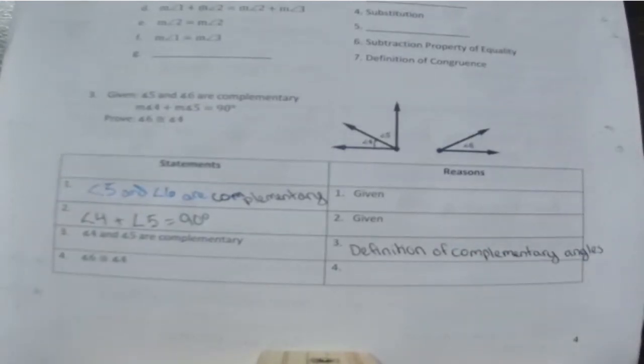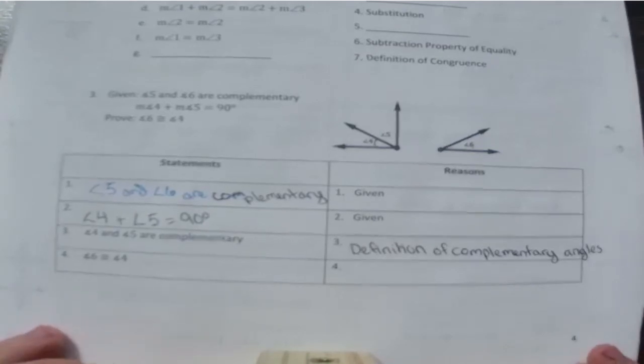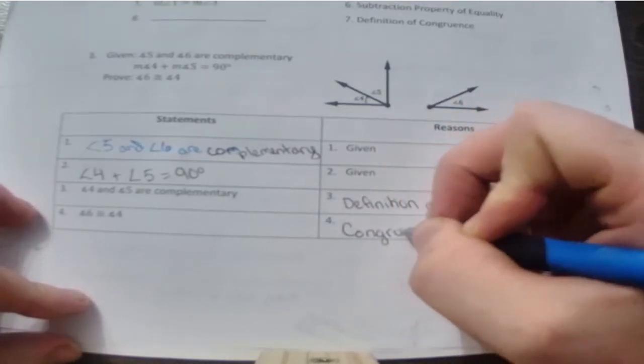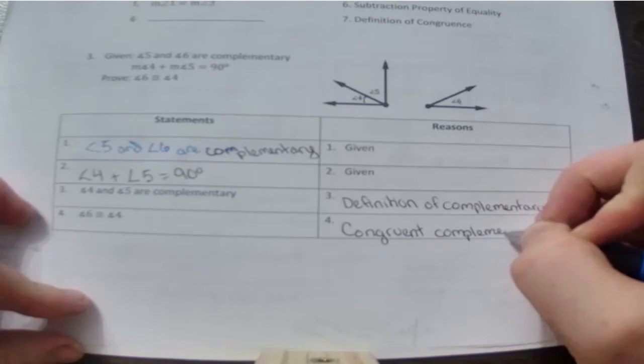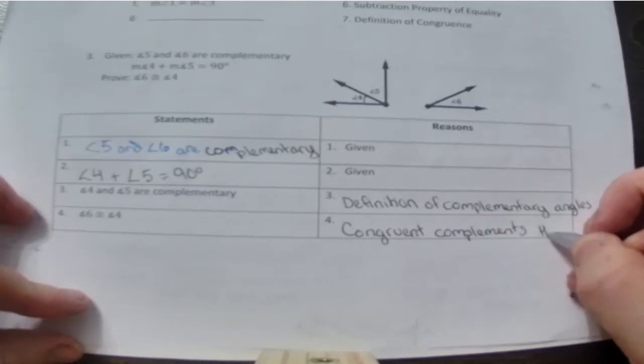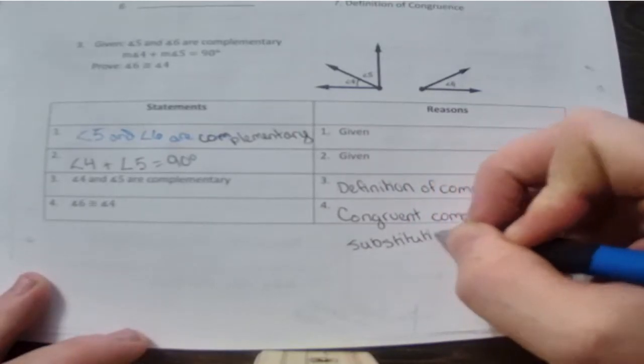So there's a couple different answers that I would accept for this last one. One of the theorems that we had on page 3 was congruent complements theorem. That's one of the answers I could have chosen and been correct. I personally also would have accepted substitution. That is another one that I would have accepted.